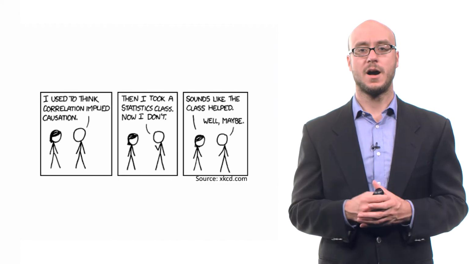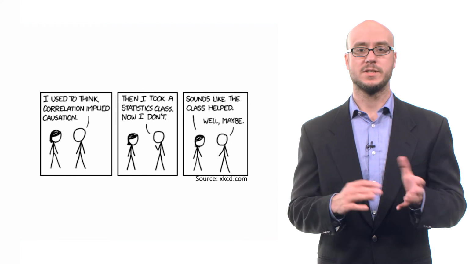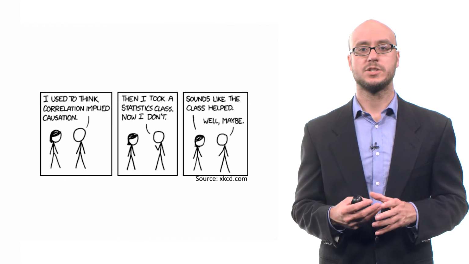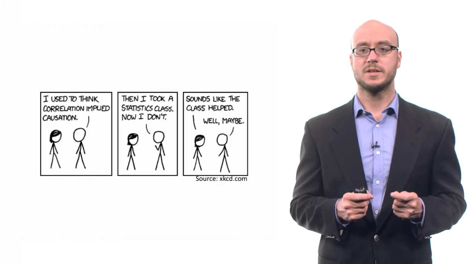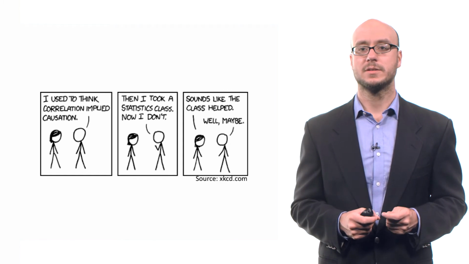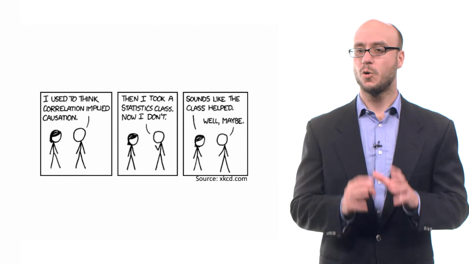So here's a comic strip, and one person says to another, I used to think correlation implied causation. Then I took a statistics class, now I don't. Sounds like the class helped. Well, maybe. The key point here is that sometimes life is a little bit more difficult, because as you learn more about reality, you have to be careful about how you interpret what seems to make sense to you.